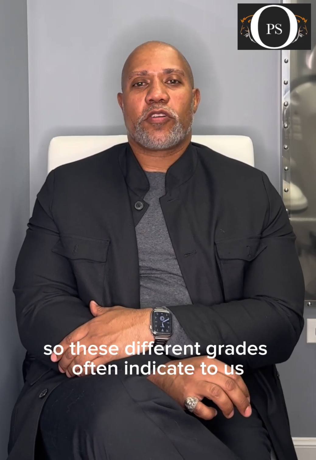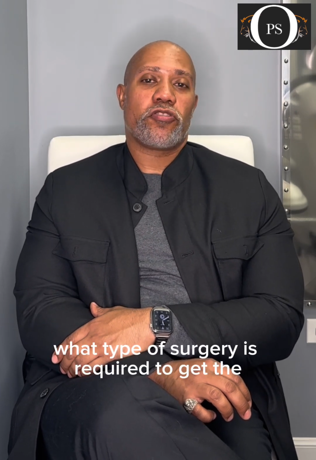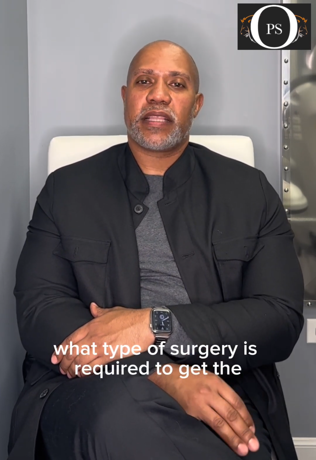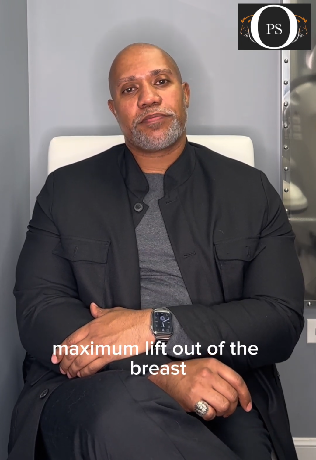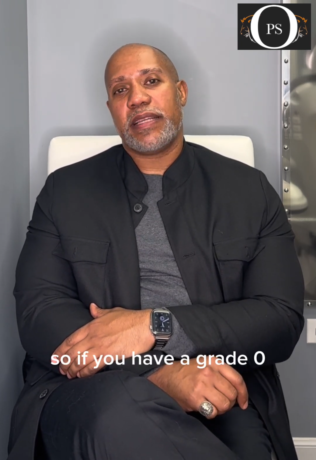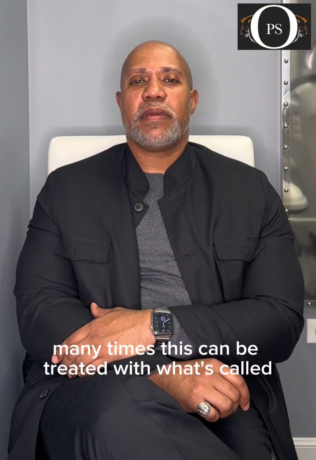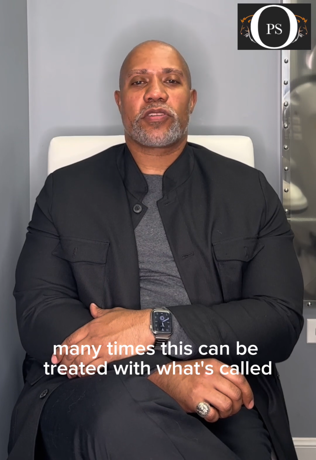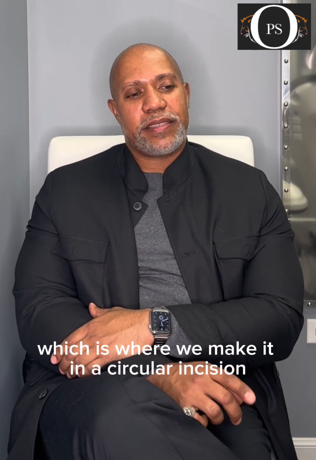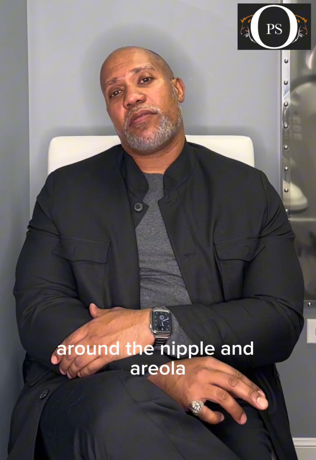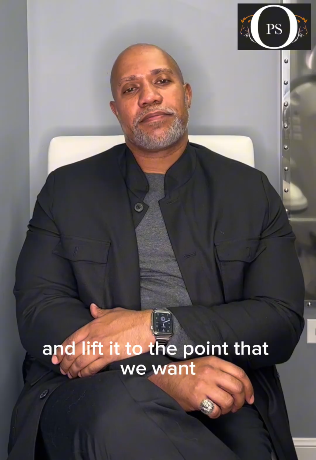So these different grades often indicate to us what type of surgery is required to get the maximum lift out of the breast. So if you have a grade 0, which again is the nipple above the crease, many times this can be treated with what's called a circumareolar lift, which is where we make a circular incision around the nipple and areola and lift it to the point that we want.